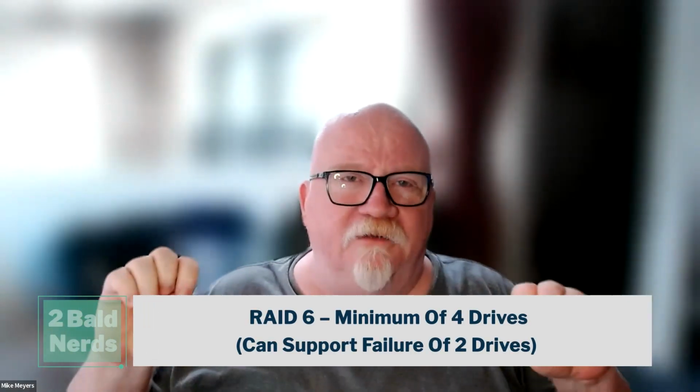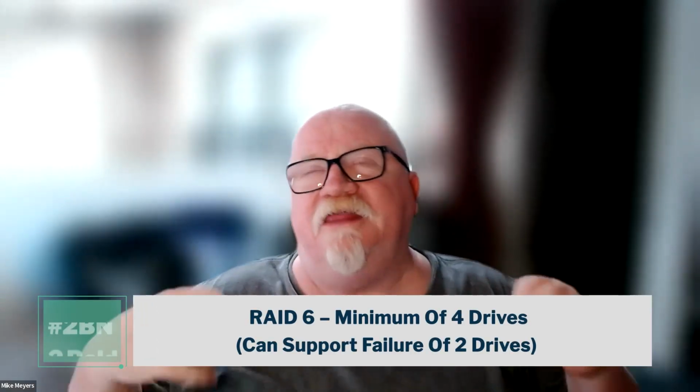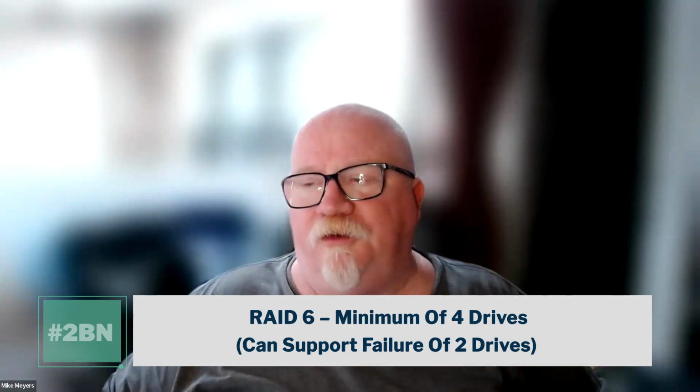So that's where RAID 6 came in, which is pretty popular today. RAID 6 allows you to have 2 parities for every write. And that way you can lose up to 2 drives. The downside to RAID 6 is it takes a lot of disks to make RAID 6 go. So you end up with quite a few.